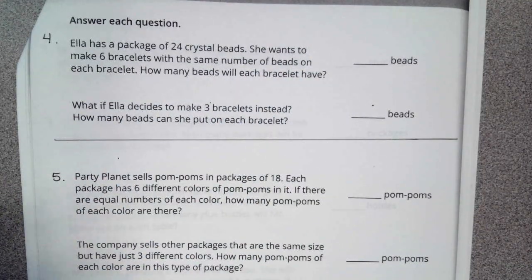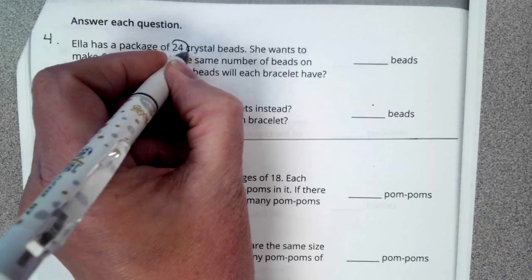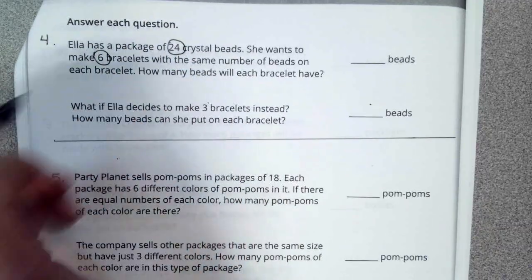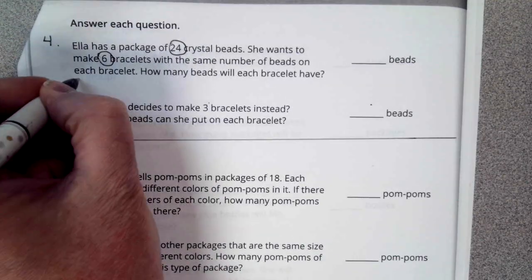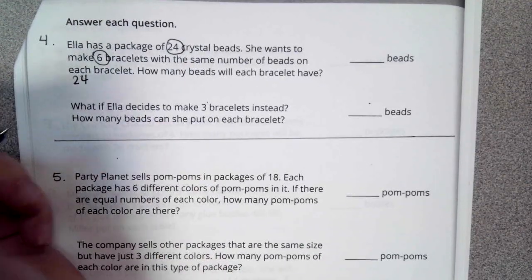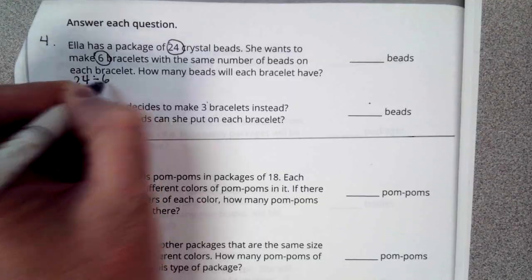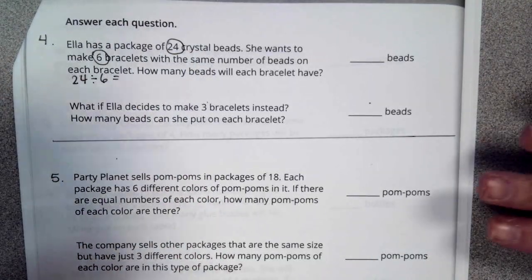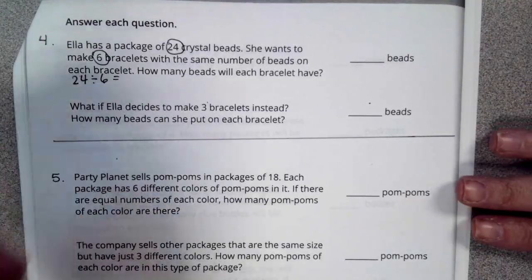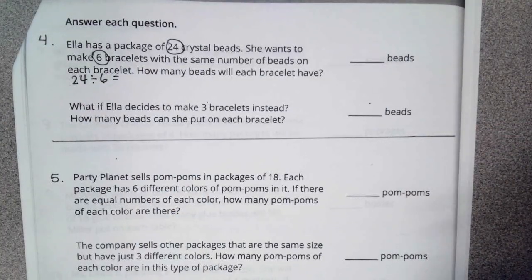Let's go find our numbers. 24 and 6. What's the big number? 24. What are we dividing by? 6. Now, what does that mean? 24 divided by 6. Remember, that means we're going to take the big number and make 6 groups and see how many are in each group. I want you to pause the video and see if you get the same answer I do.